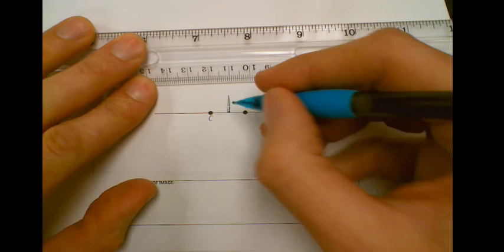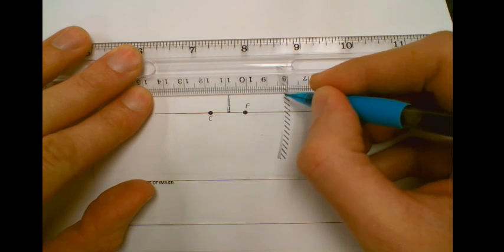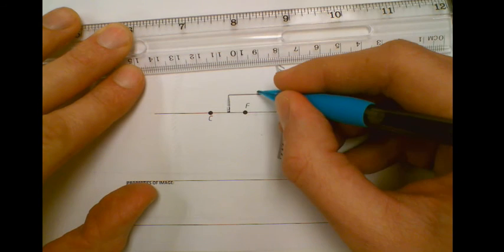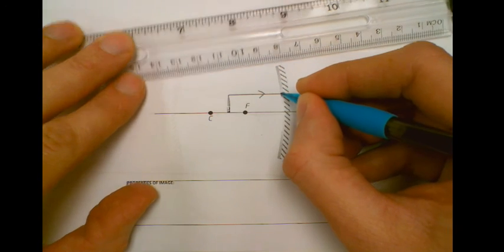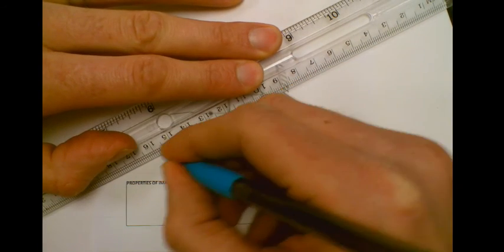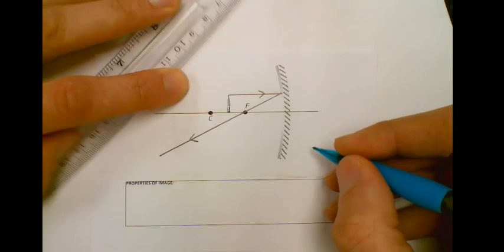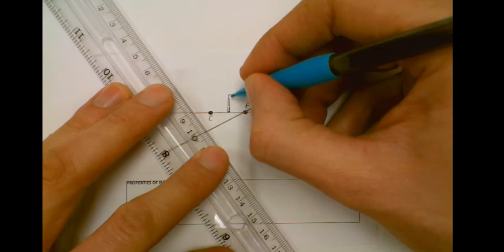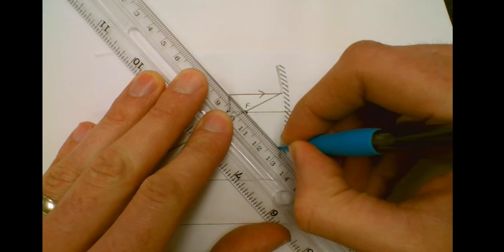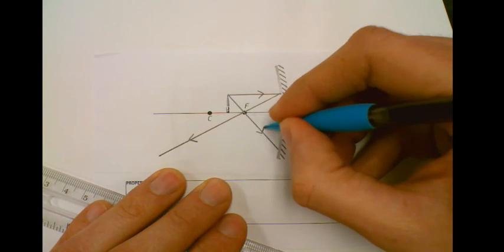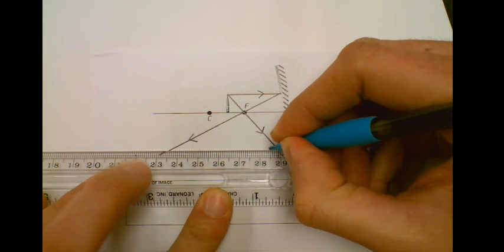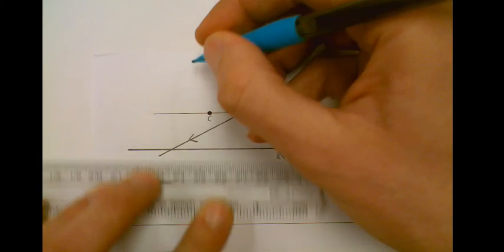Let's draw one ray that's parallel to the principal axis. There we go. And because it's parallel to the principal axis, it's going to go right through the focal point. So here we go, through the focal point. And now our next ray can go from this point up here through the focal point. And because it's going through the focal point, it's going to go parallel to the principal axis. Try to make this as parallel as possible here.